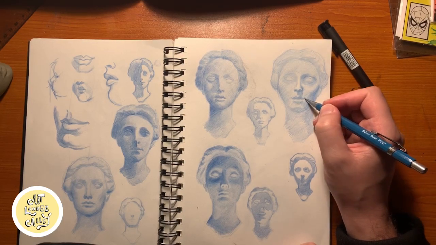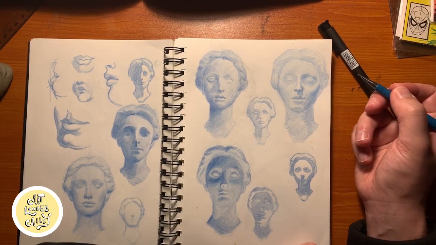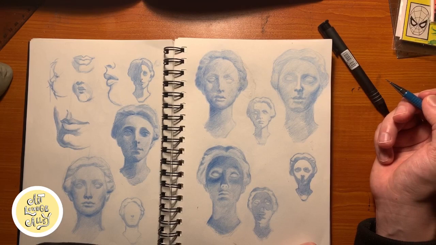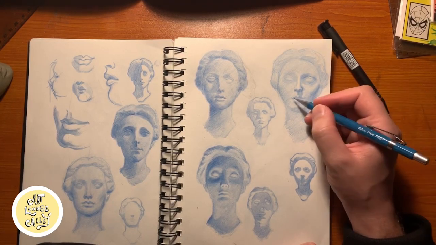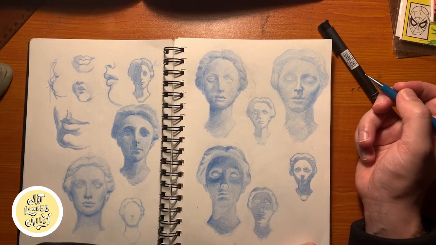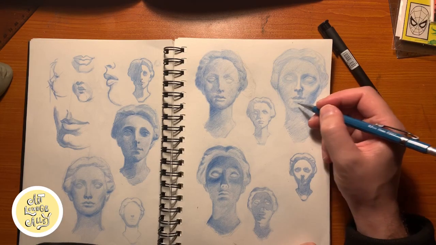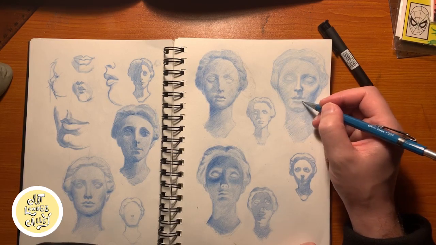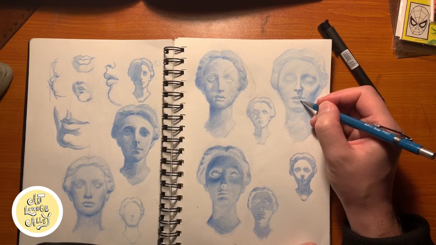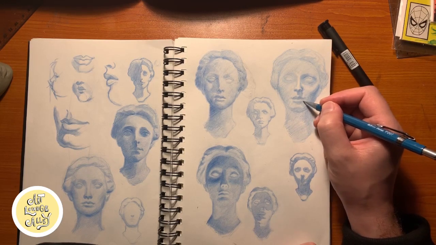See what's happening there? Just a little bit of shadow. I'm not even pressing hard. And look at how much it transformed the expression into more of a smile. It's just a testament to how every little thing really makes a huge difference.